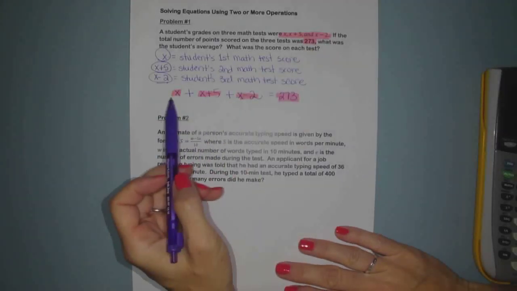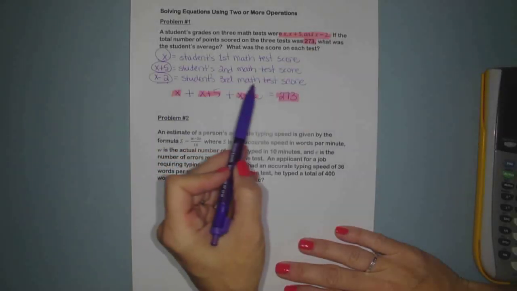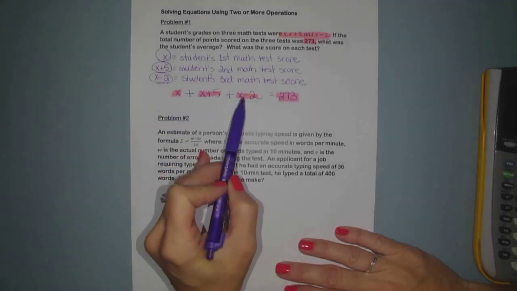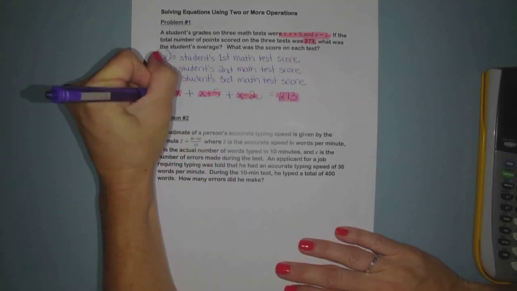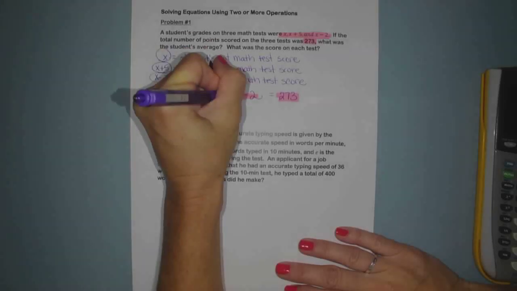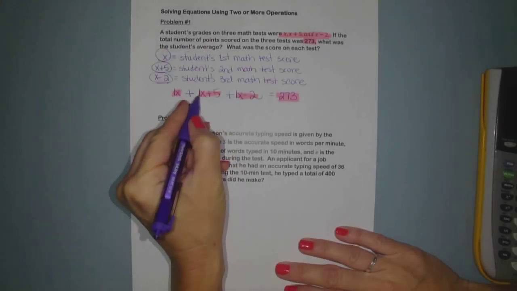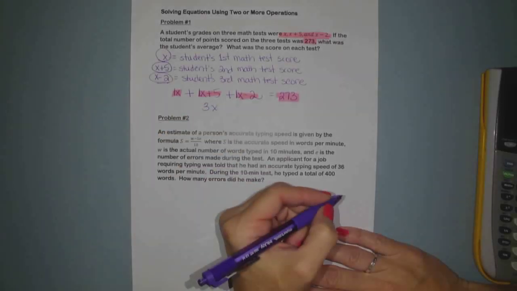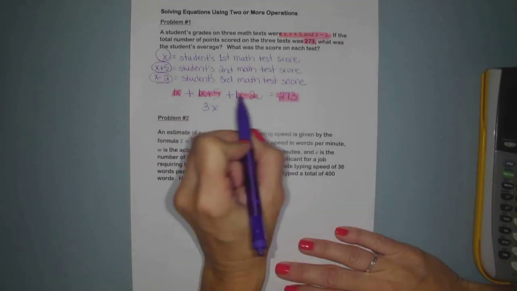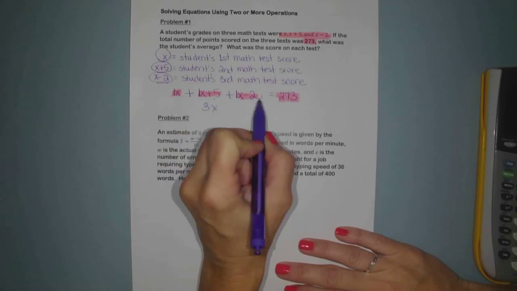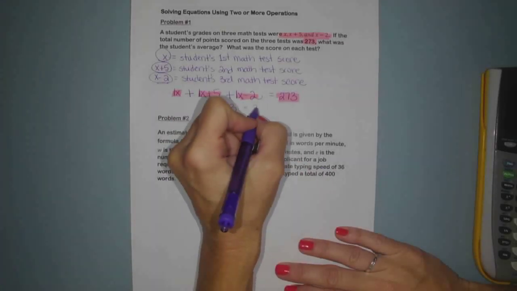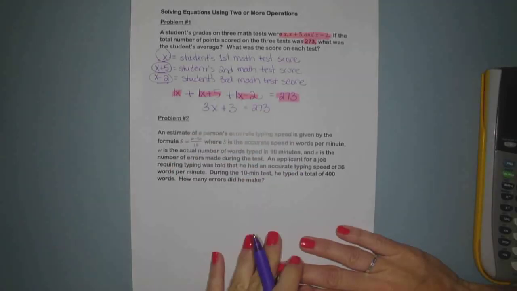Now all I have to do is combine my like terms. I've got 1, 2, 3 x's because the coefficients on these are 1. So 1x plus 1x plus 1x is going to be 3x. And when I combine a positive 5 with a minus 2, 5 minus 2 is a positive 3. And this equals 273.